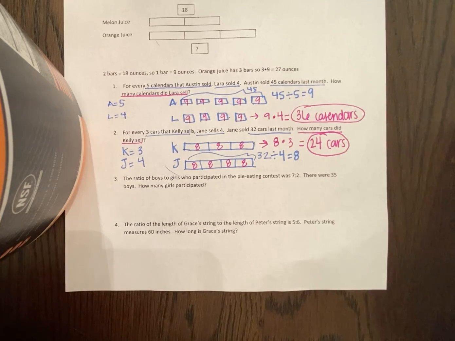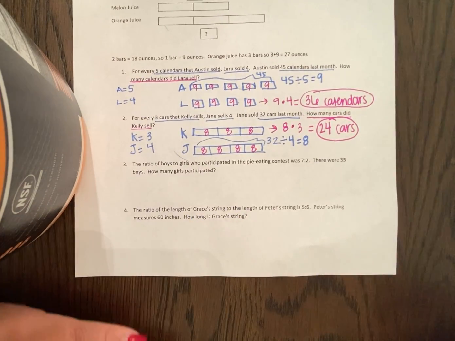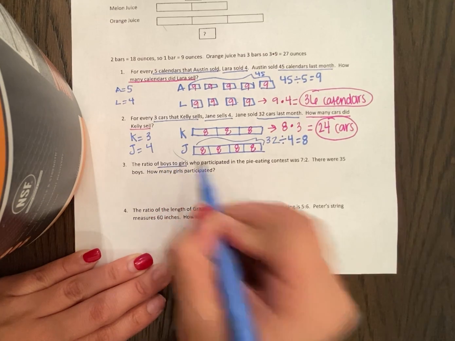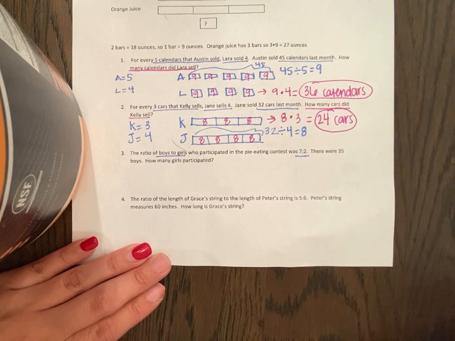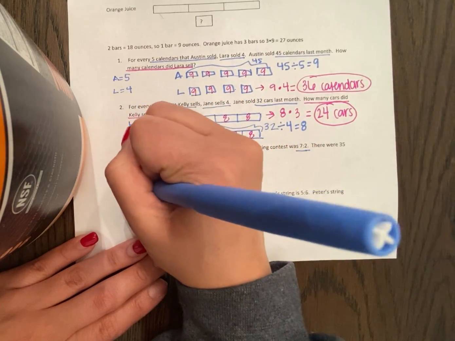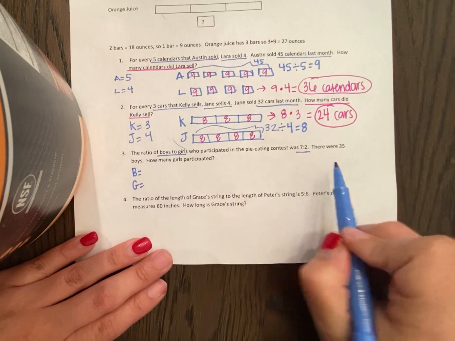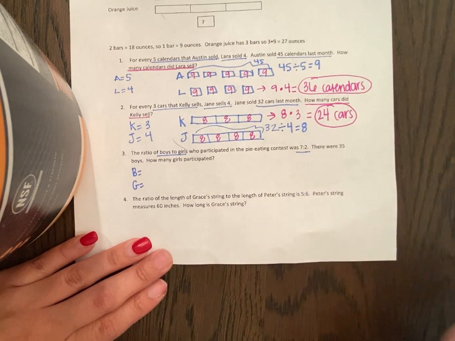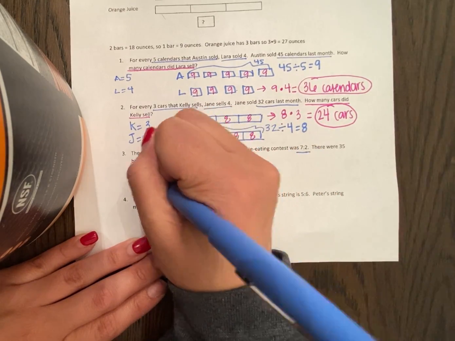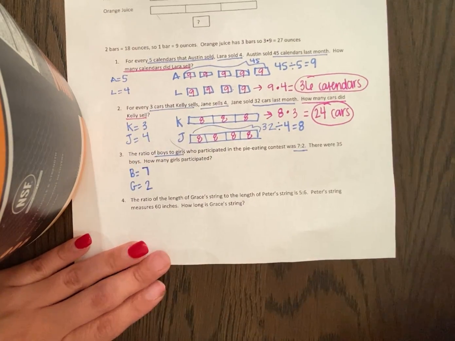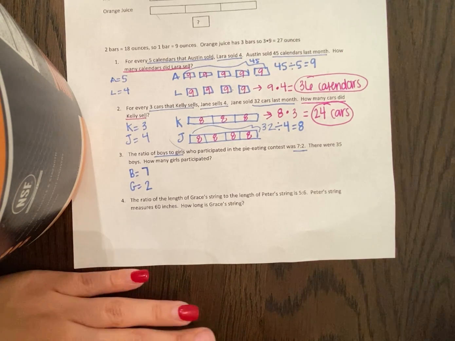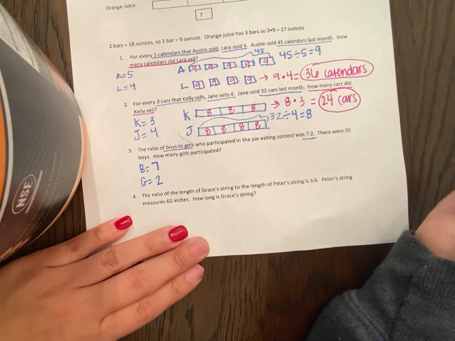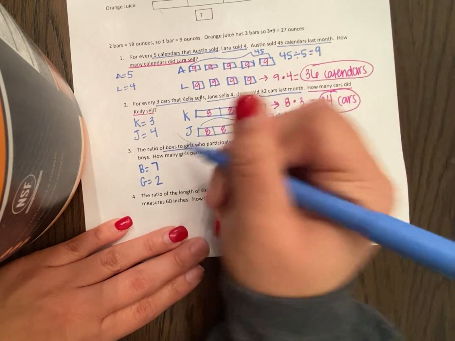All right, let's do number 3. Number 3 says the ratio of boys to girls who participated in the pie eating contest was 7 to 2. So I have B for boys, G for girls. Since the ratio is 7 to 2 and it's boys to girls, boys equals 7 and girls equals 2. Because remember in last week's lesson, the order matters. So the order you read the words is the order you're going to read the ratio. So now it says there were 35 boys.